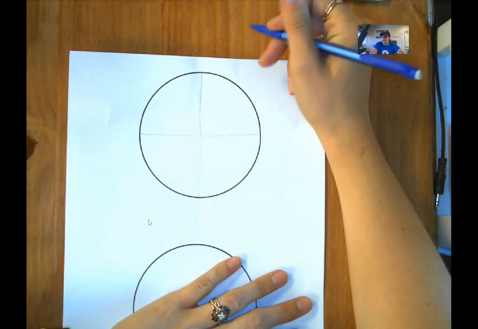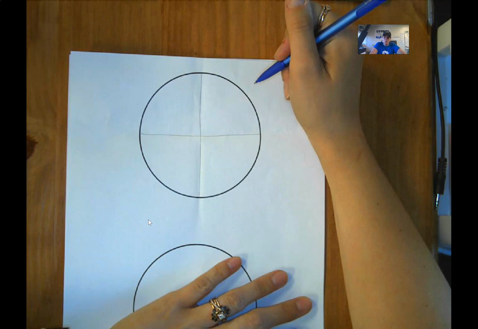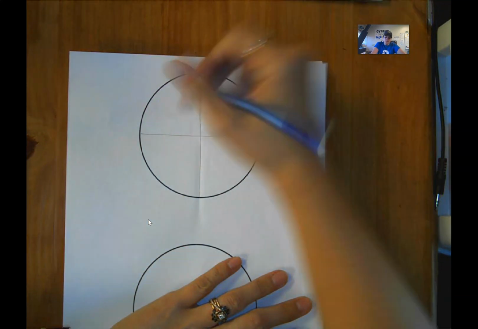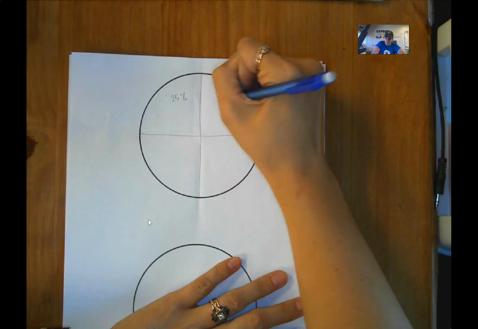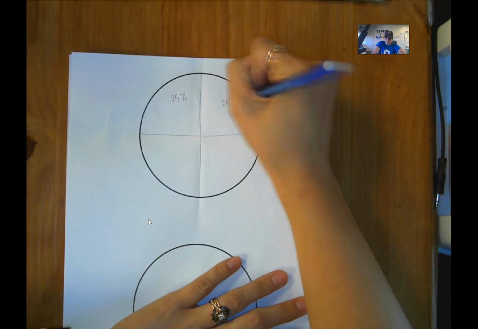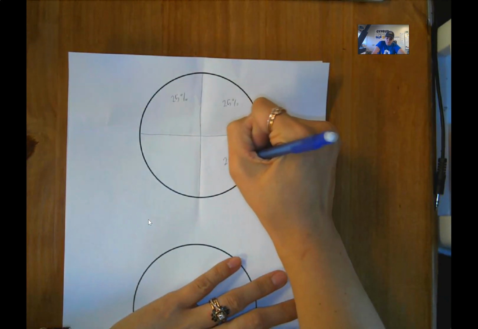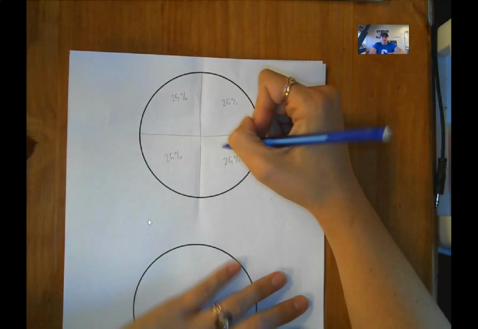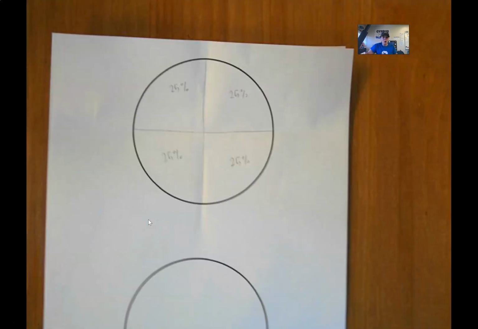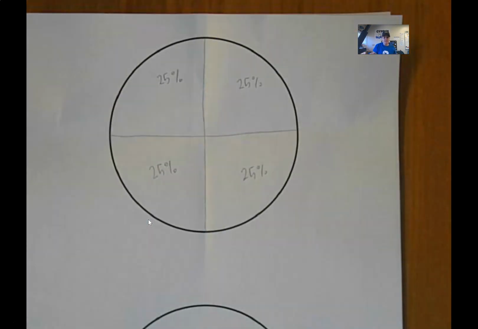So this circle altogether represents 100%. So what I have now is 4 sections of 25%. And I'm going to use this knowledge to estimate what size the different slices of my pie should be.